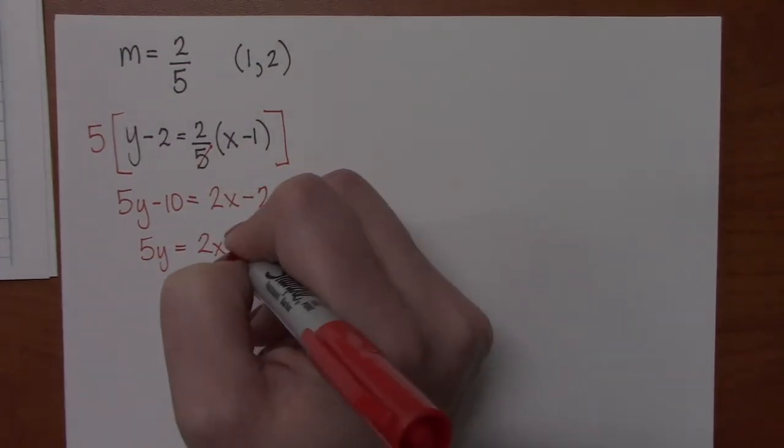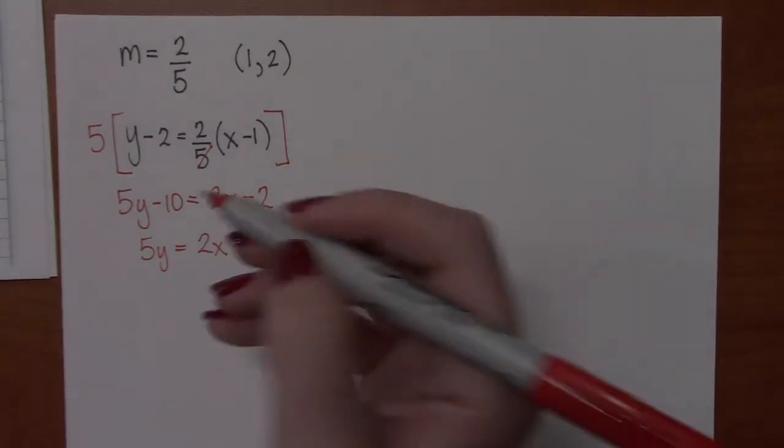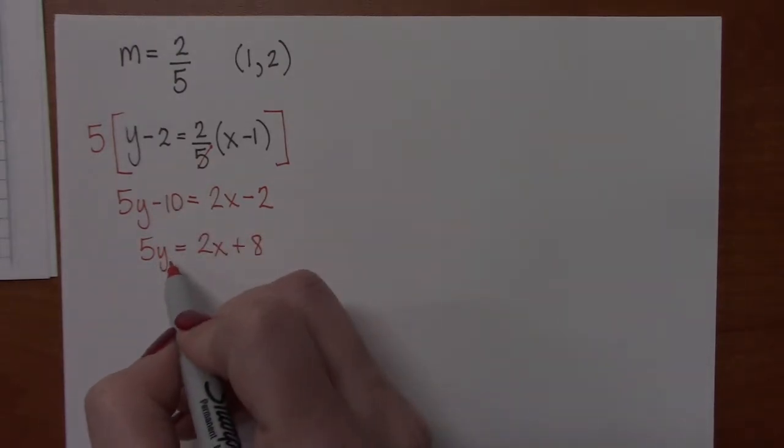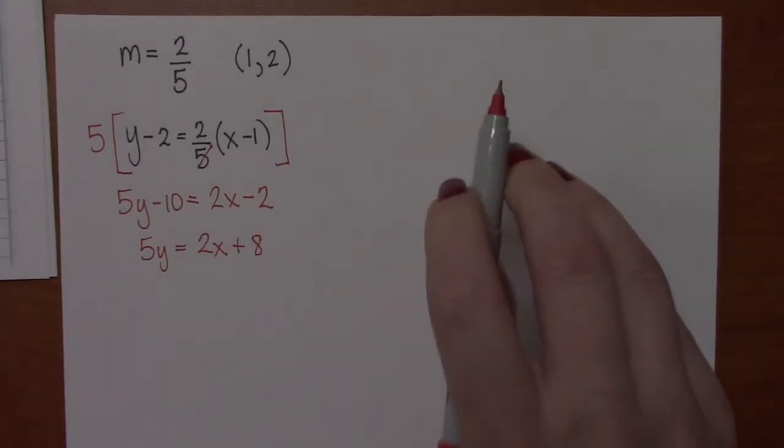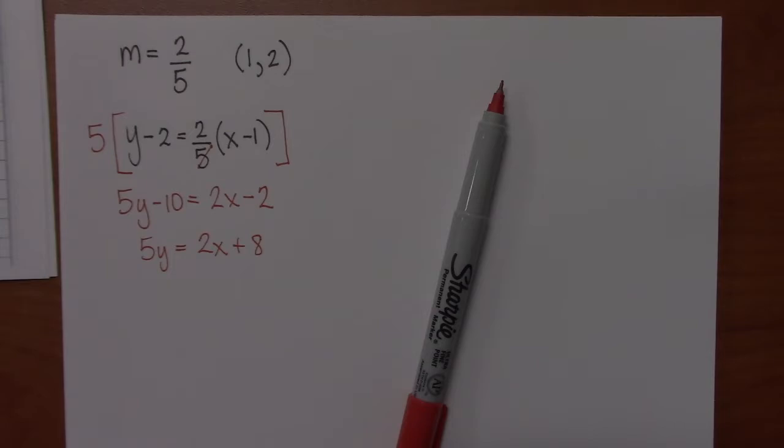And positive 10 plus negative 2 is positive 8, okay? And then, now when I'm down here, right, I have to divide everything by 5. So remember when you're doing your algebra to remember the context of what you're doing. So the natural student inclination, a lot of students, they would just put a big fraction bar and just put the whole thing over 5, okay?